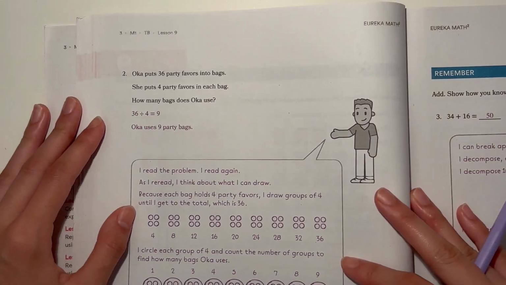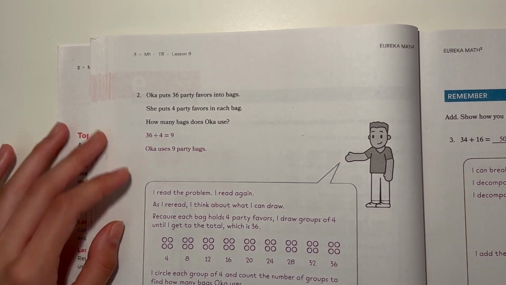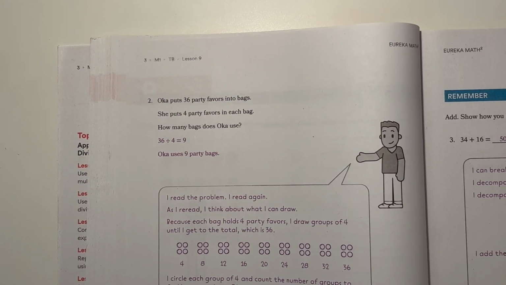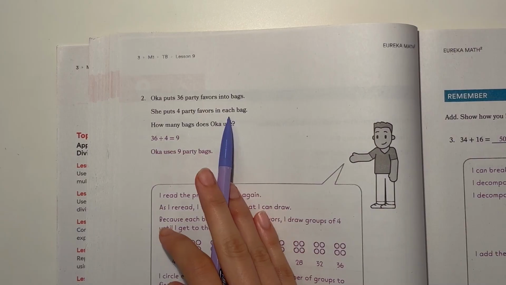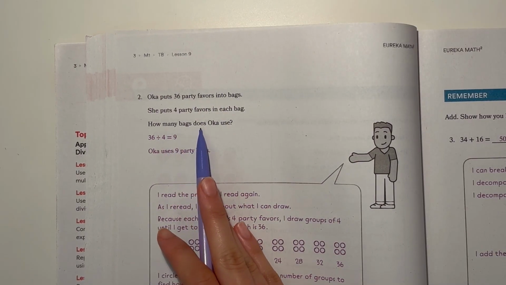Alright, and another example, number 2. Oka puts 36 party favors into bags. She puts 4 party favors in each bag. How many bags does Oka use?